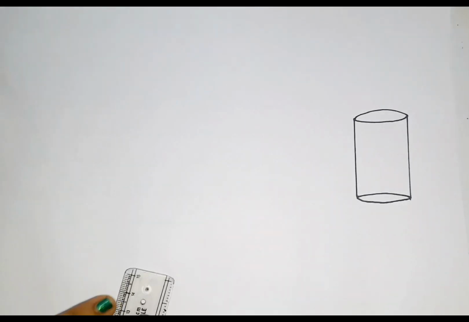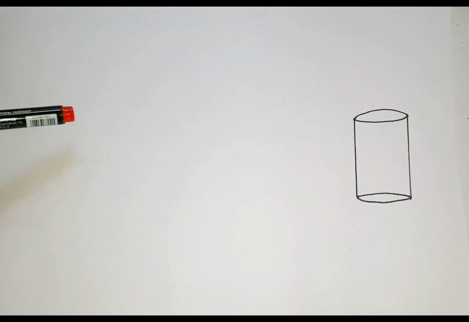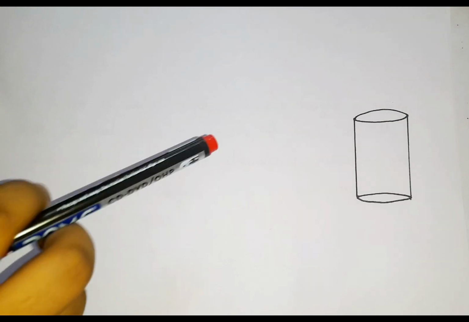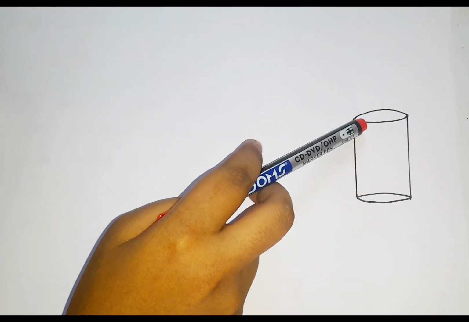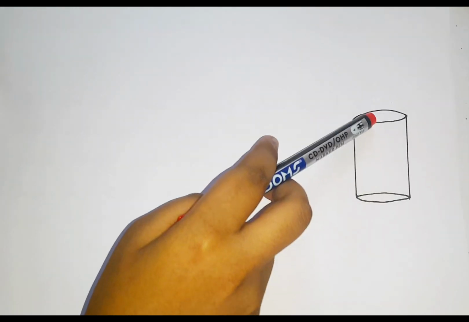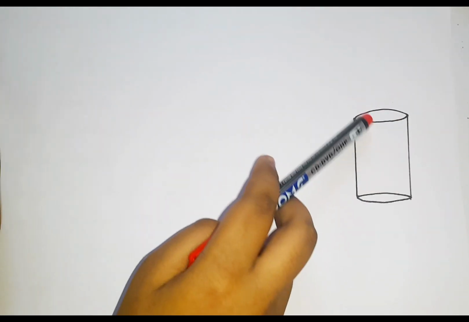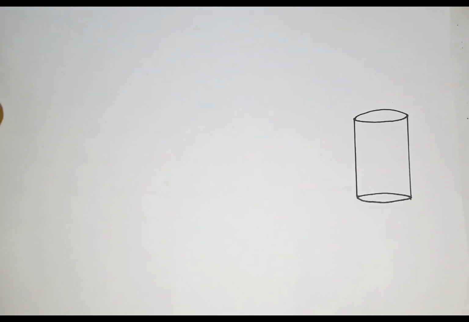In this cylinder there is a conical cavity. Cavity means a pit, am I right? So we can make a conical cavity right over here. So the cone is inside, am I right? There is a pit right over here, so they are just mentioning that.